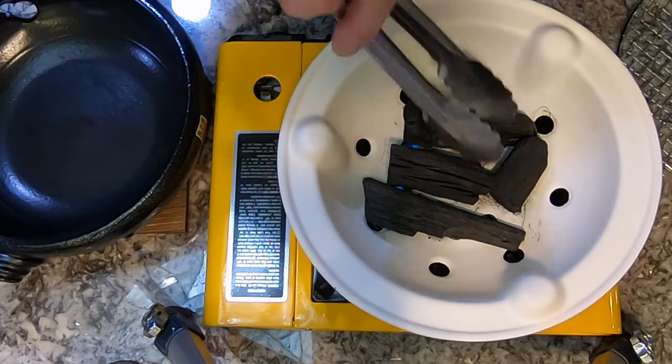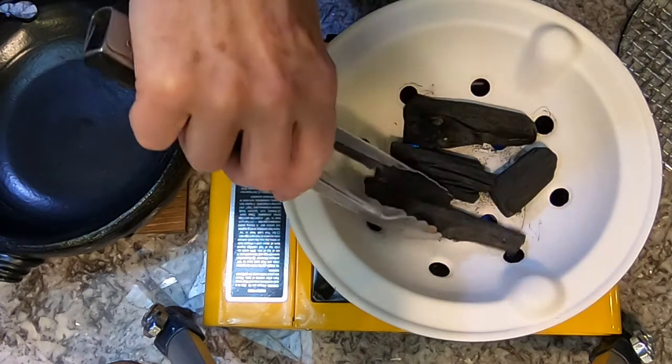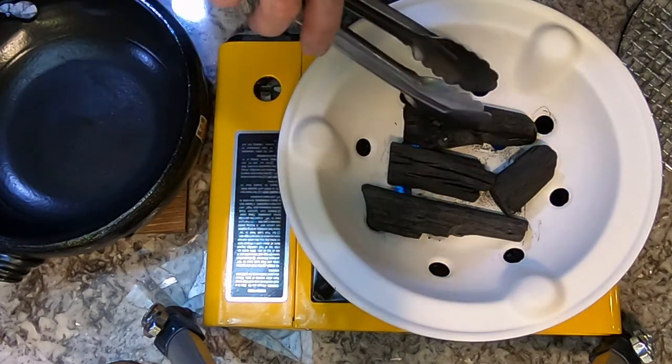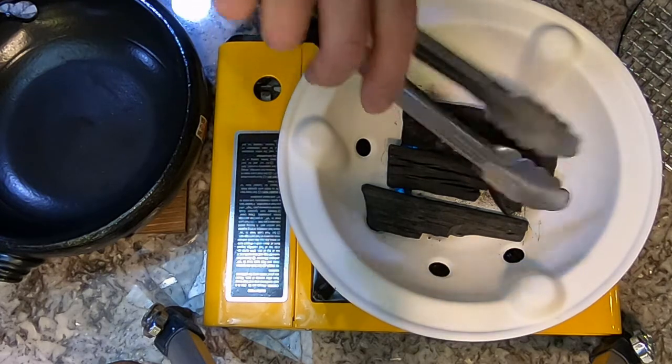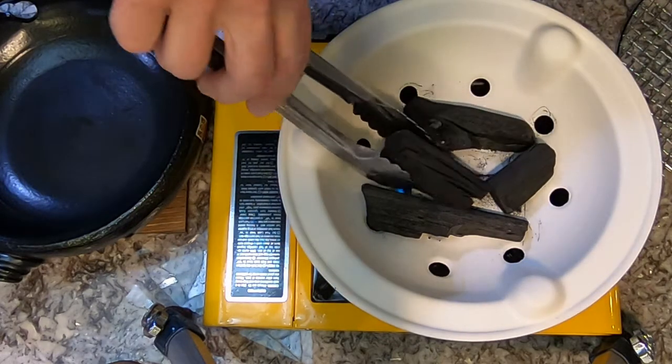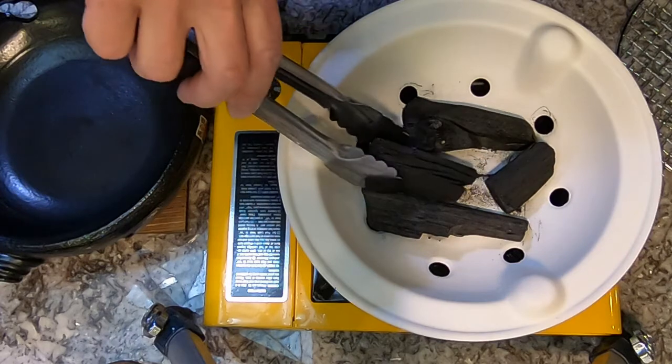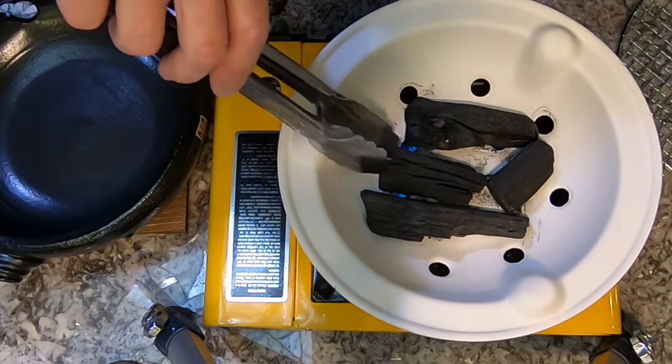charcoal to light. Takes a while to get it lit, but once it lights, it burns a long time and it burns very hot. Okay, so you may have to move it around over these holes a little bit until you get it to light. That can take a little while.